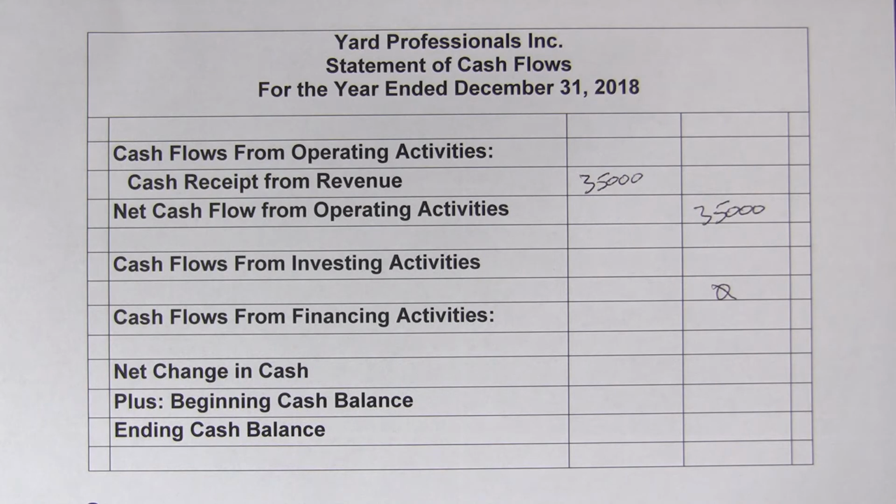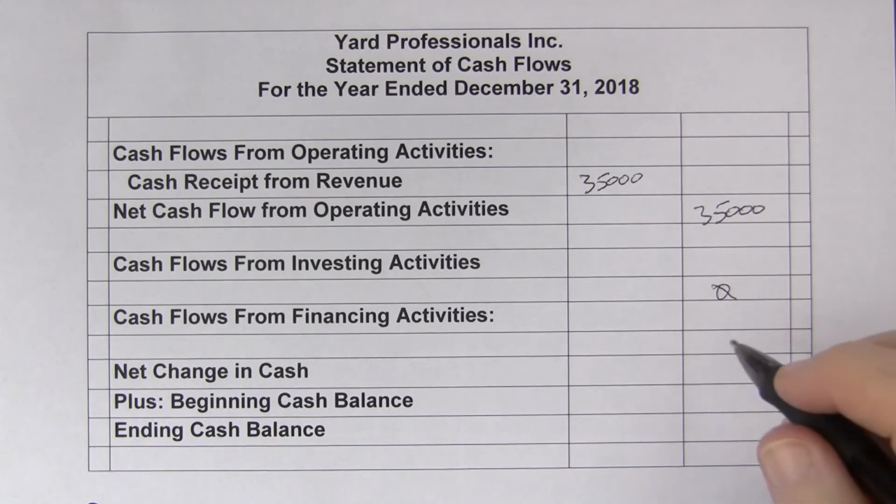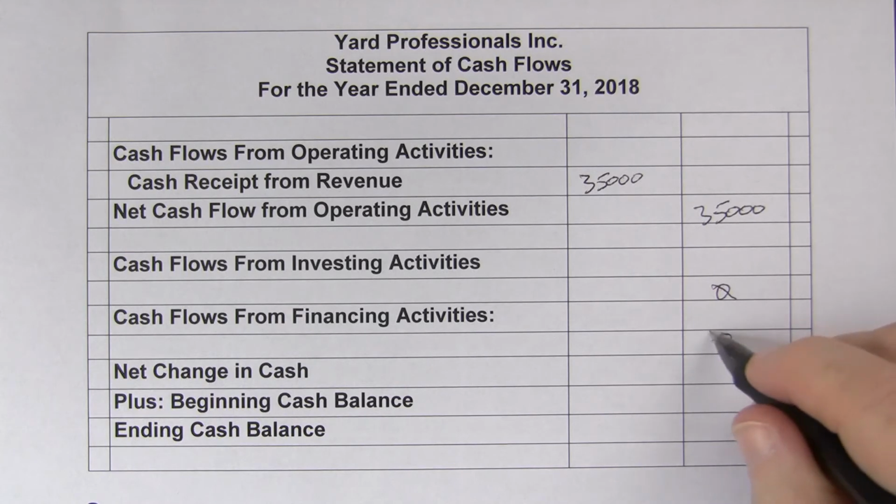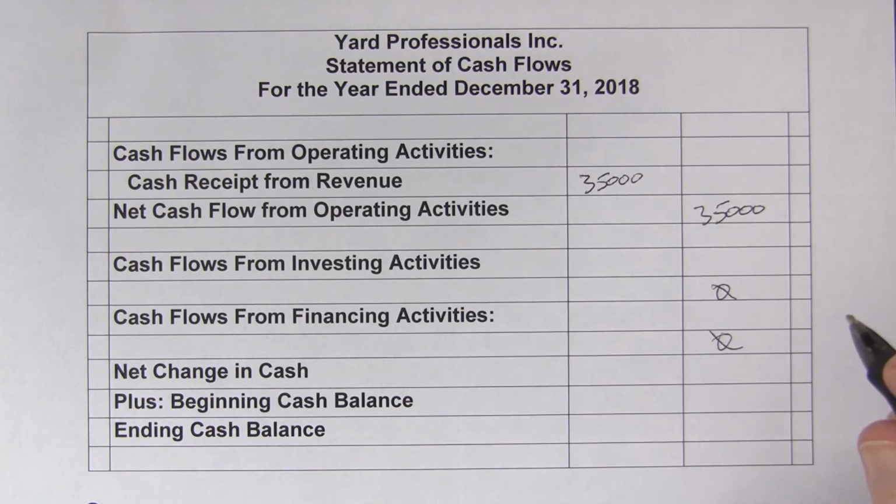Our retained earnings is a financing activity, but remember we said that retained earnings is not cash. It could include some cash because it's the total value of the company, but it is not cash. So we have no cash from financing activities this year because we didn't sell any stock, we didn't pay any dividends, we didn't take any mortgages.